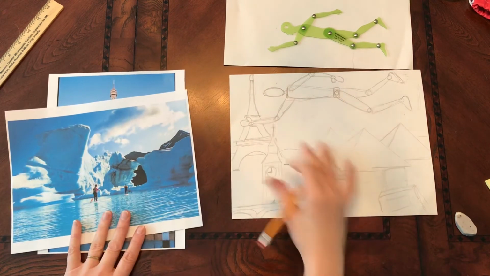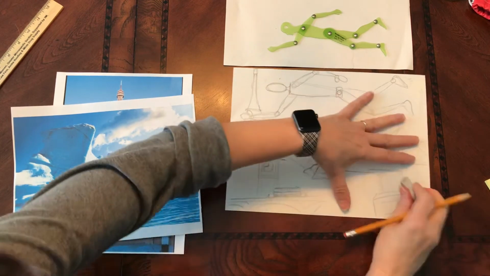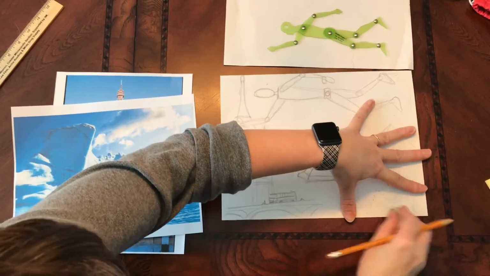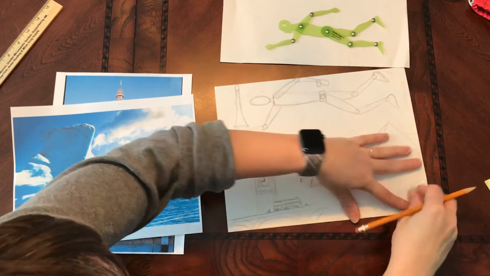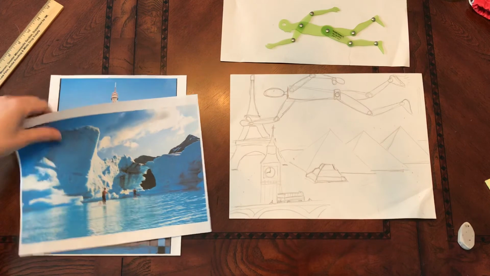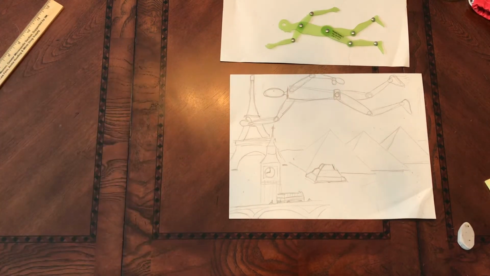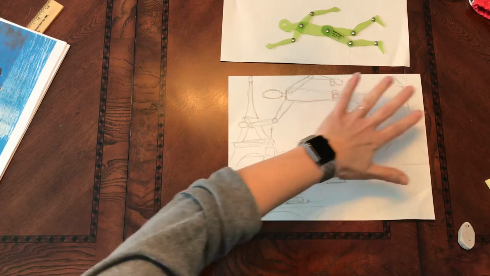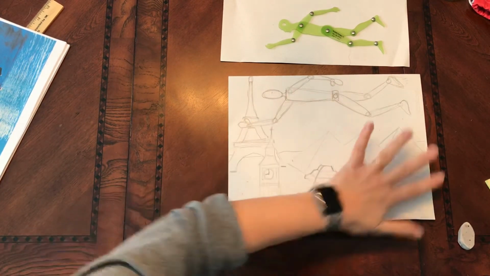I'm going to fly over this area. I'm not actually liking that. I'm going to erase this. I think I'd prefer it just to be my images. So if I were to fly, where would you fly off to? Where do you dream of someday going? So that's going to be your next step. Your next step is going to be to put yourself flying over. Where would you love to go?